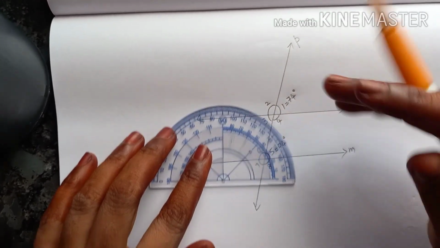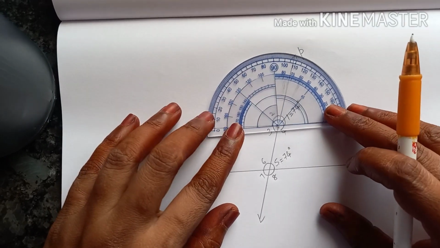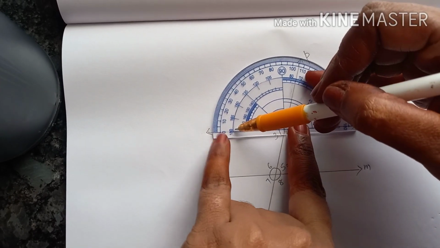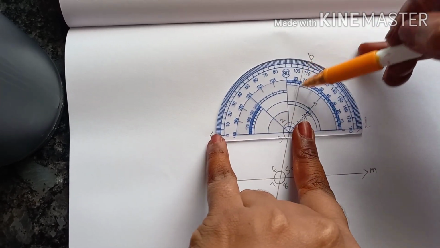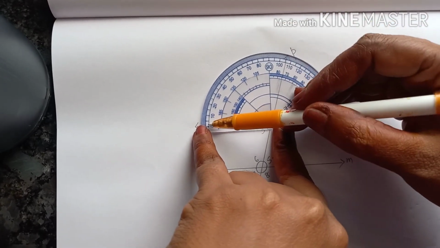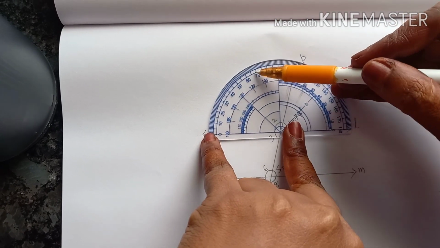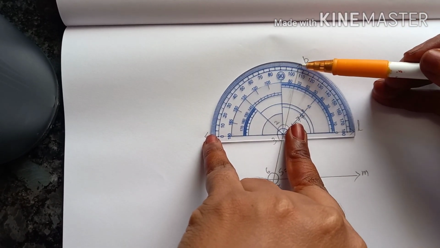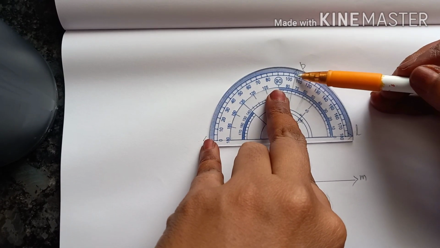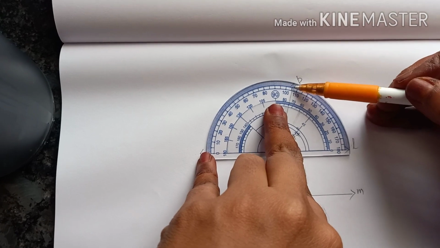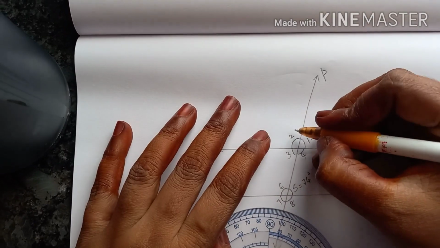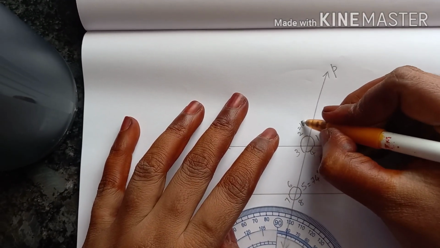Similarly, if we measure angle 2, see here, angle 2 is this one, this line. So starting here 0, 10, 20, 30, 40, 50, 60, 70, 80, 90, 100. See here 100, 105 and 106. Angle 2 is 106 degrees.